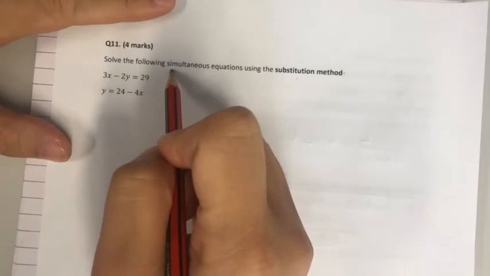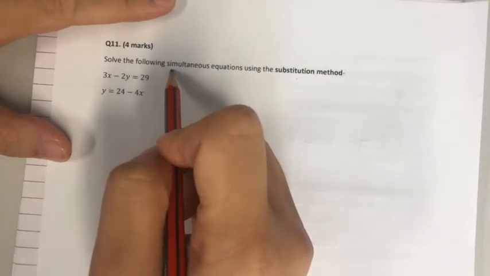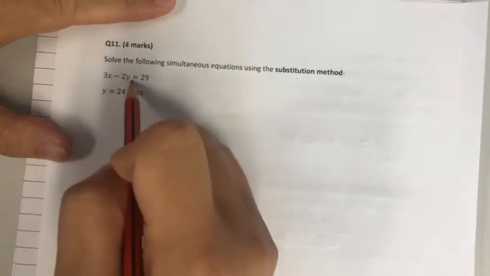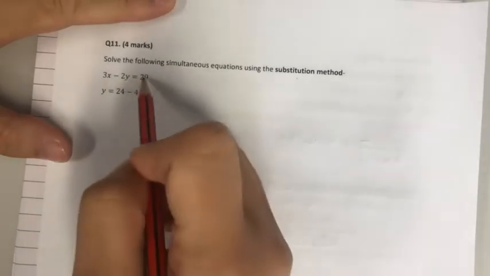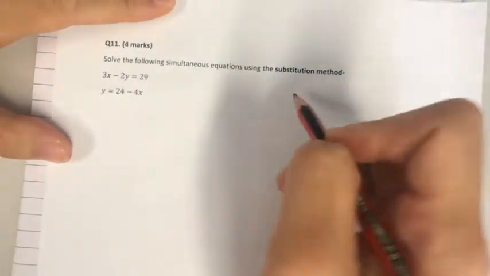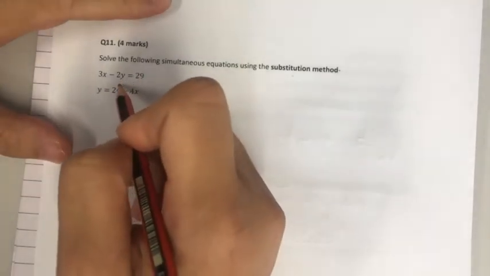Substitution method, simultaneous equations. Okay. You can't solve them because there's two things you don't know. There's nothing you can do there that's going to help you do that. This method that we're about to do is going to eliminate something that you don't know so that you can actually solve it.